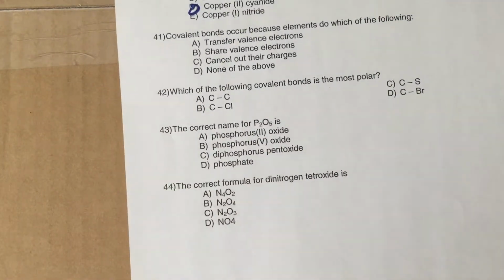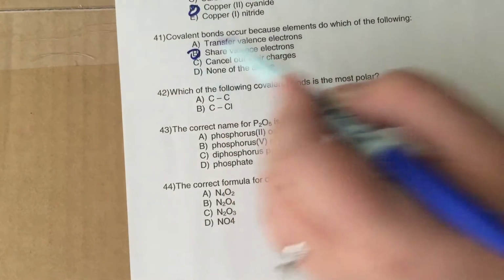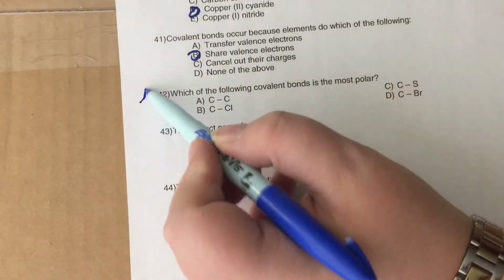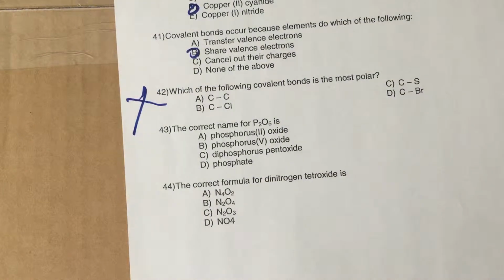Okay. 41, covalent compounds occur between elements with which of the following? We share for covalent, letter B. 42 is probably something you did not cover, and we did not cover it in the review. You are not responsible for that question, okay?